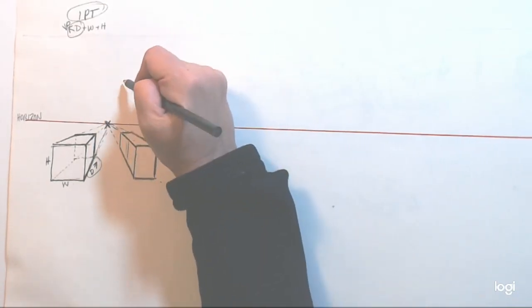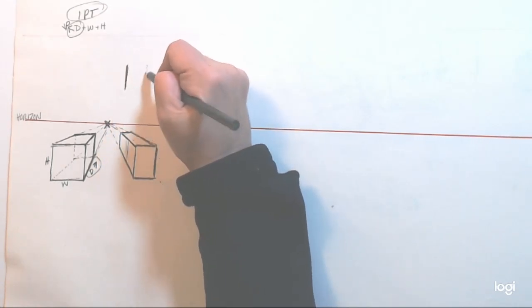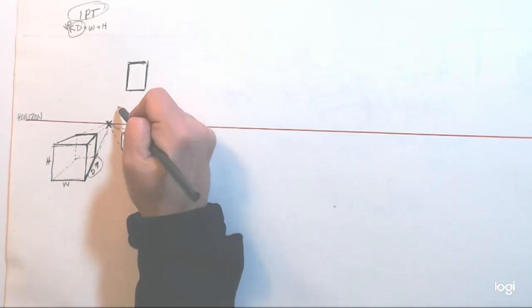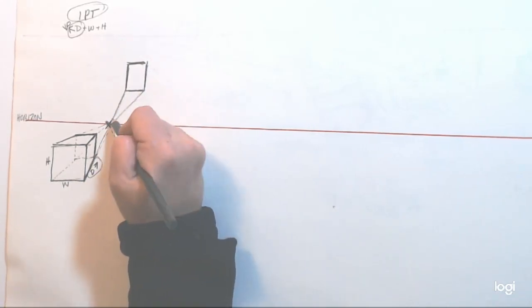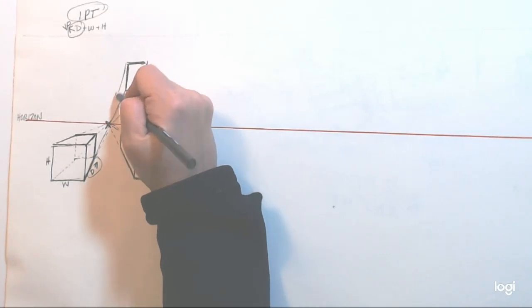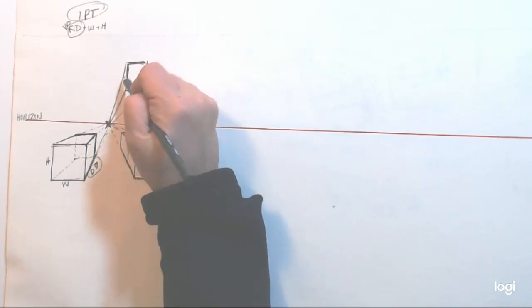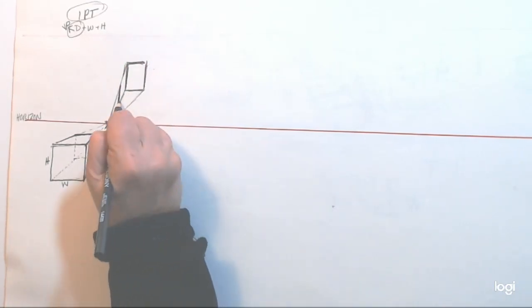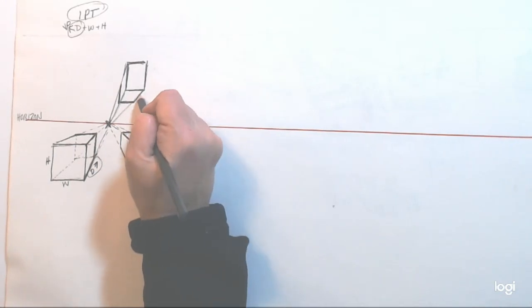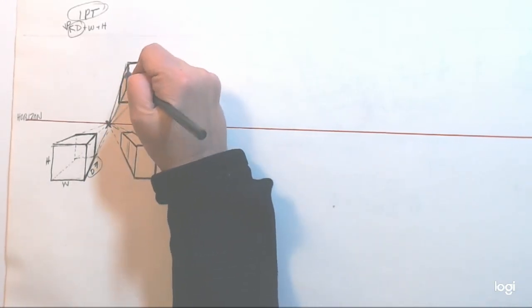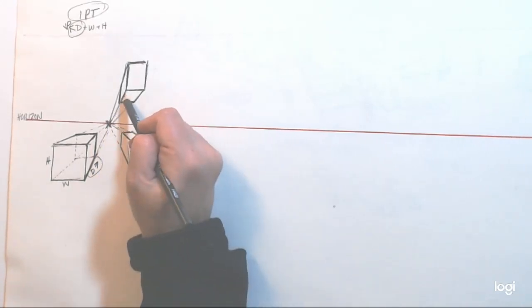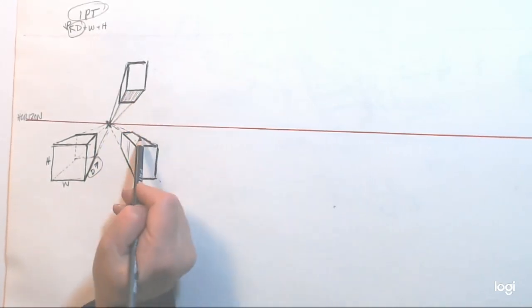If I were to draw my cube up here, my depth would still be going down and getting smaller as it got to the distance. Vertical still straight up and down. My width, my height still straight up and down. My width goes straight across. Now, because it's above the horizon line, I'd be looking up at it, and I would see the bottom, where here I see the top.